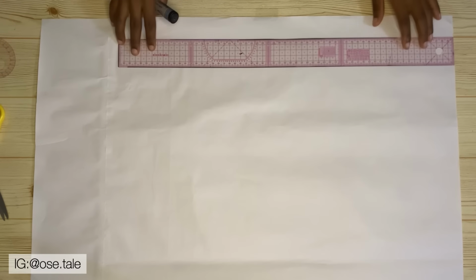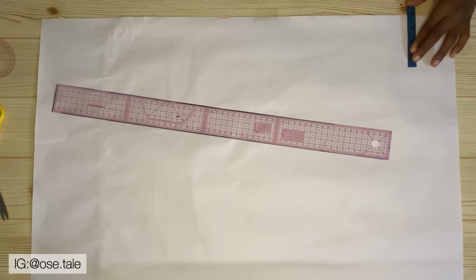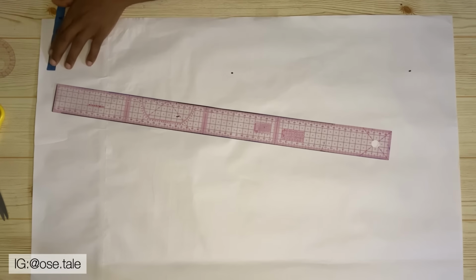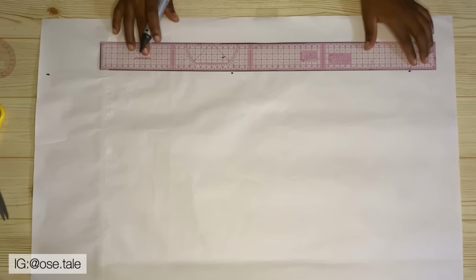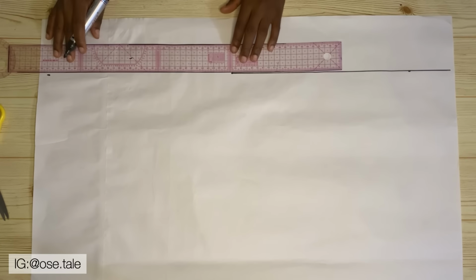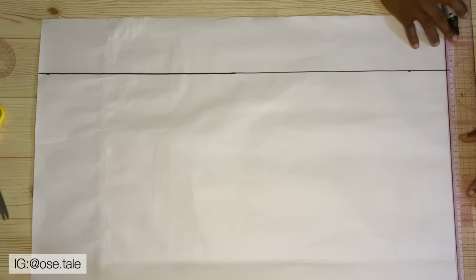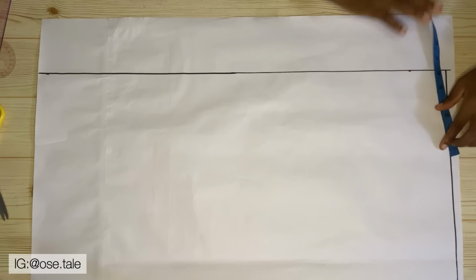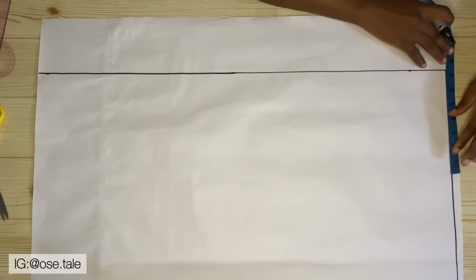So this is the pattern paper I'll be using to draft the front. So the first thing I'm going to do is to mark out 4 inches. Mark out about 3 to 4 inches just like this and rule a line. After you're done doing that, you're going to rule a line here, which is going to be for your starting line. Now all our measurement is going to start from this line.